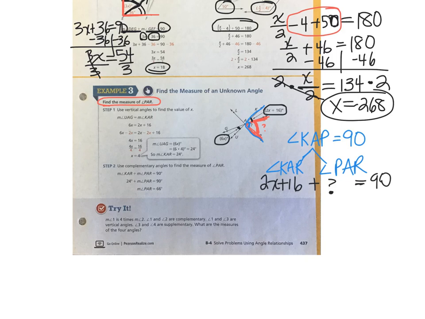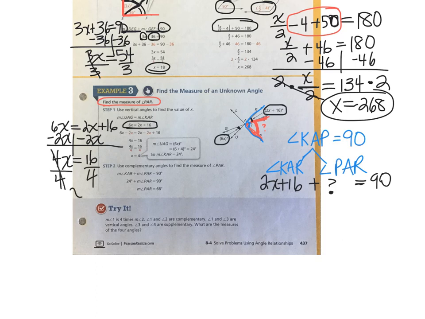So 2x plus 16 must be equal to 6x. And when I solve that problem looking for the value of x, I end up moving the x term. Okay, so I'm going to subtract 2x from both sides because I want all the x's on one side. And I get 4 x's left on the left side and 16 on the right. Dividing by 4 gives me a value of x equals 4.